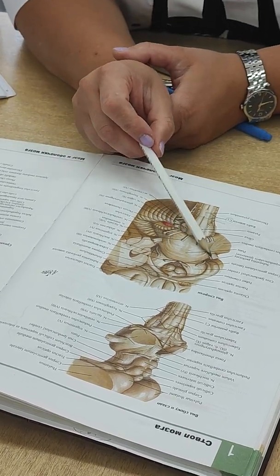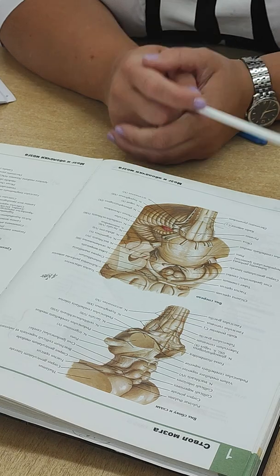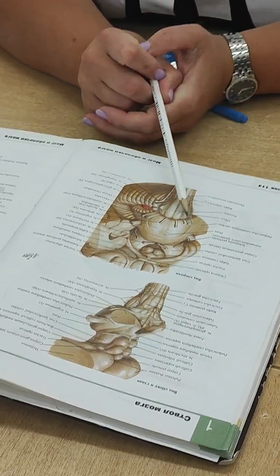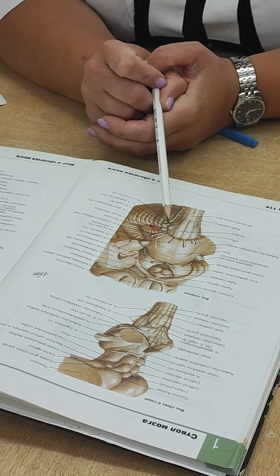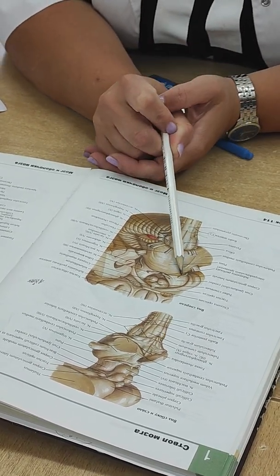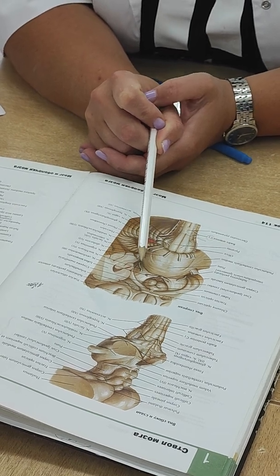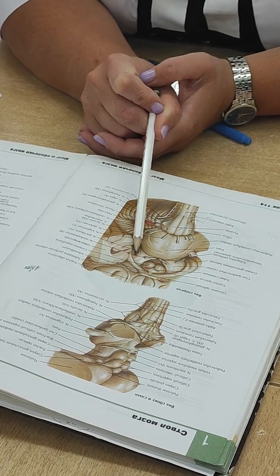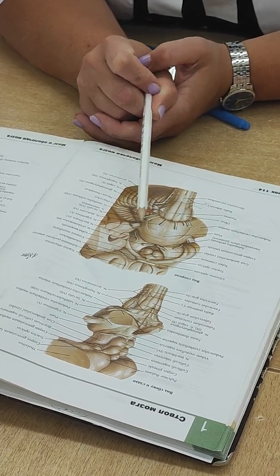If you see the ventral side of the pons, you should use the border of it. The inferior border of the pons is the superior margin of the medulla. The superior border is the inferior margin of the cerebral peduncle, or the midbrain.